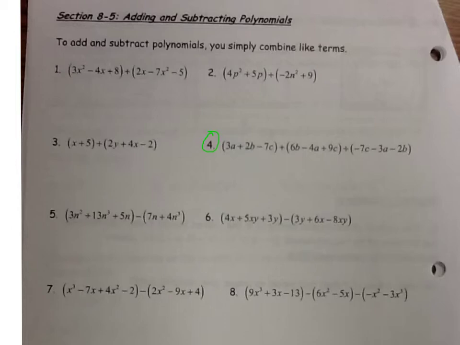So if I'm looking at number 1 and I look at the like terms, I have 3x squared can join negative 7x squared. Okay, so let's think about it. What's 3x squared minus 7x squared? That would be negative 4x squared. Okay, so x squareds can join other x squareds. Then if I look, I have negative 4x and positive 2x.